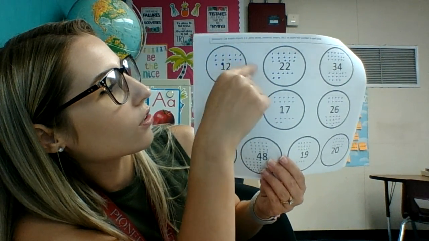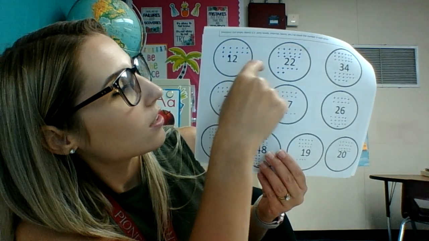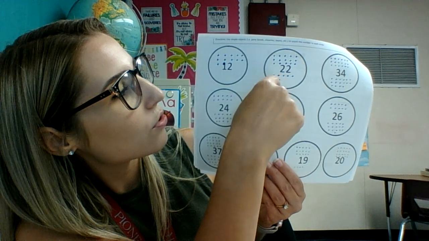So this circle has the number 12. So I drew 12 dots. This circle has the number 22. So I drew 22 dots. And I did that for every number. Make sure you know what your numbers are. Like this one's a big number. A 4 and an 8 make 48. That's a big number. Make sure you can count all the way up.